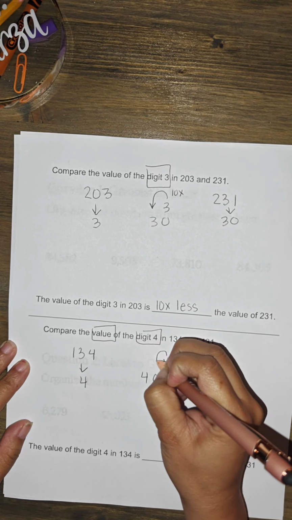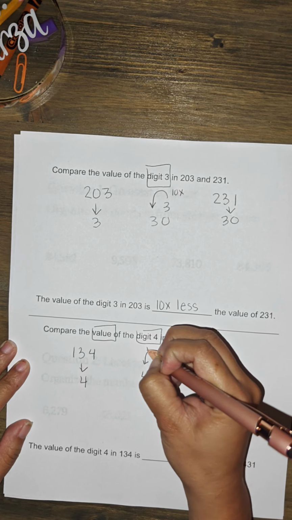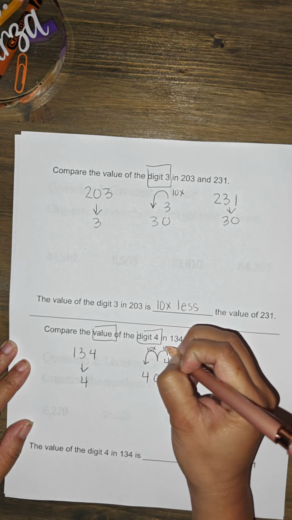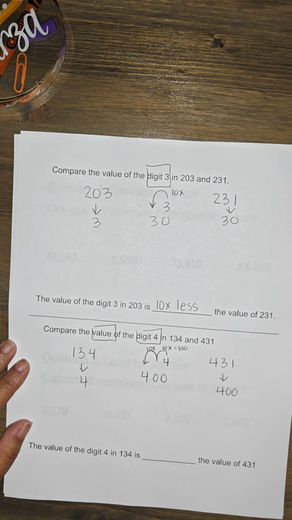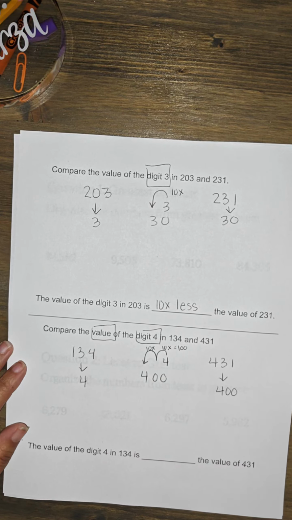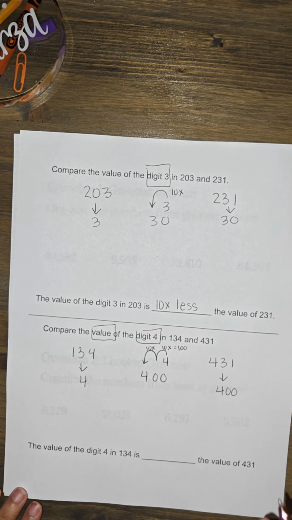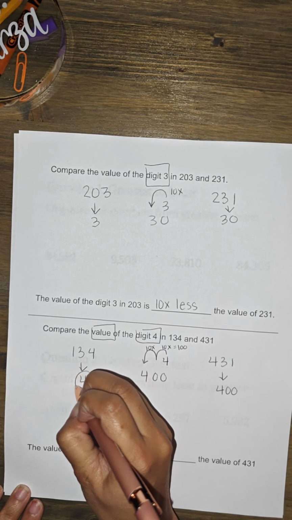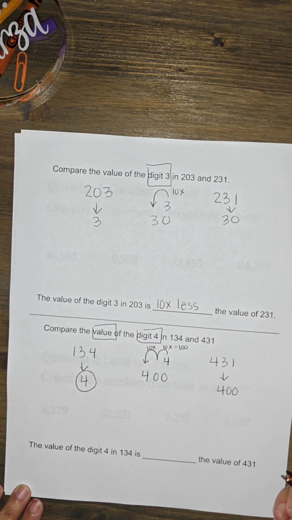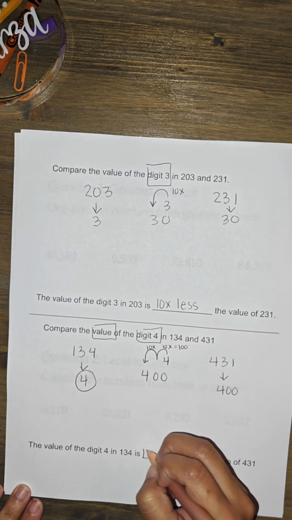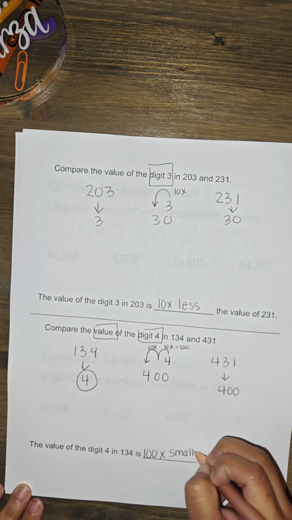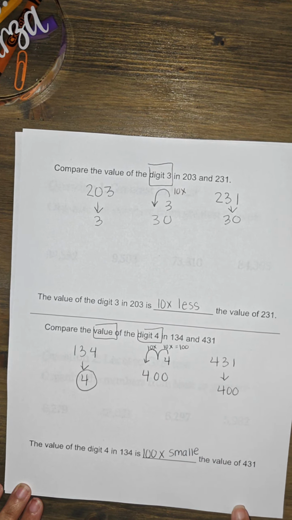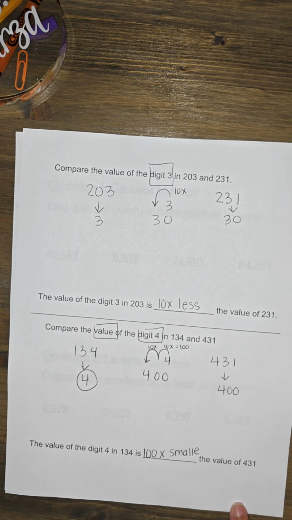If I go 1, 2, that's 10 times, 10 times, and that equals 100 because I skipped 2 times and 10 times 10 is 100. Okay, now the 4 is smaller, so we have to put 100 times smaller than the value of 431. Alrighty, students.